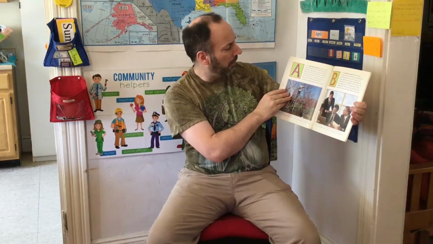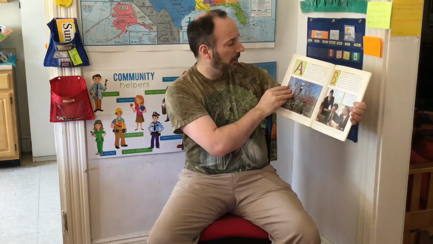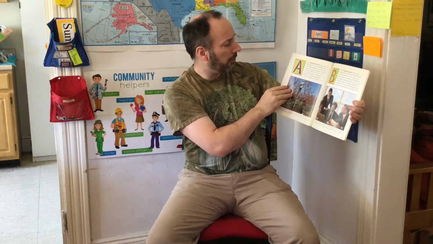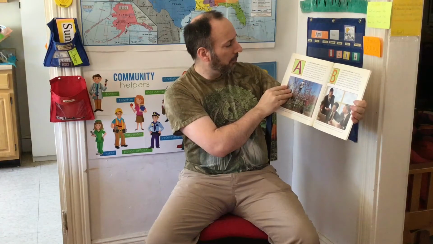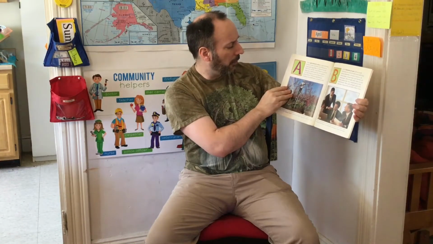A is for agricultural workers. Agricultural workers work on farms and help grow fruits and vegetables or raise livestock, which are animals. Wherever you live, agricultural workers help your community. Few of us grow our own food, so we need farmers to grow it for us. Without agricultural workers, we would have no food to eat.